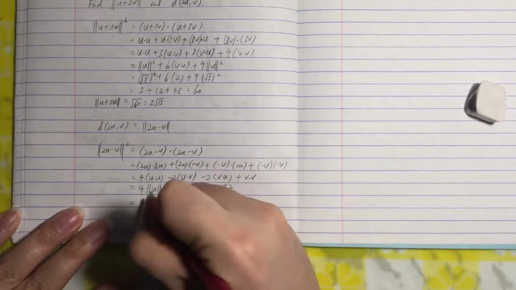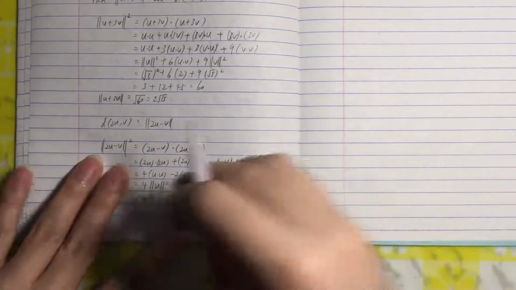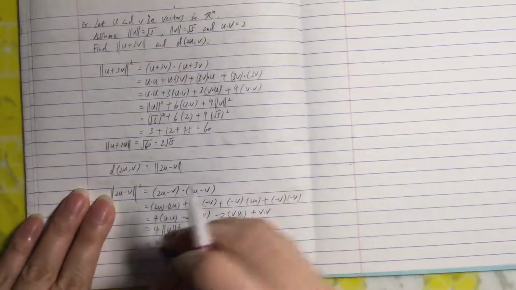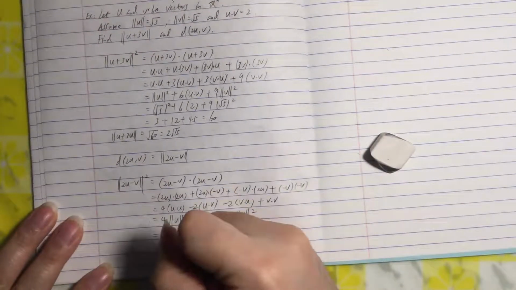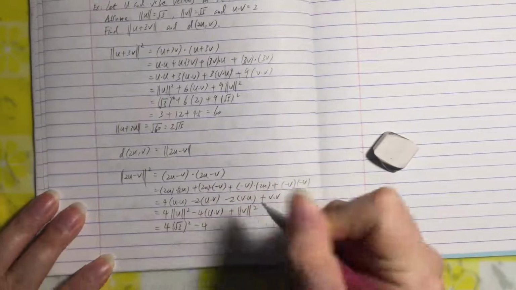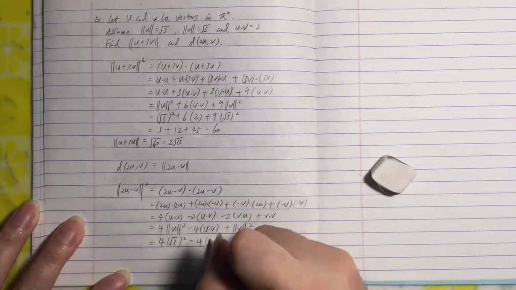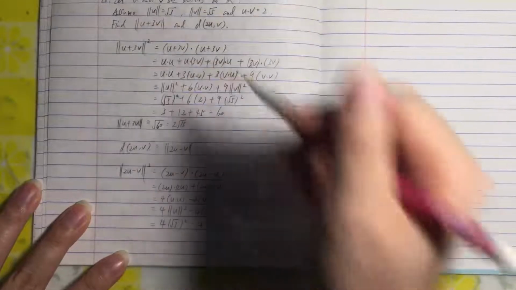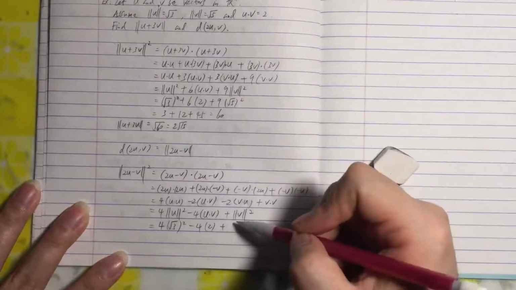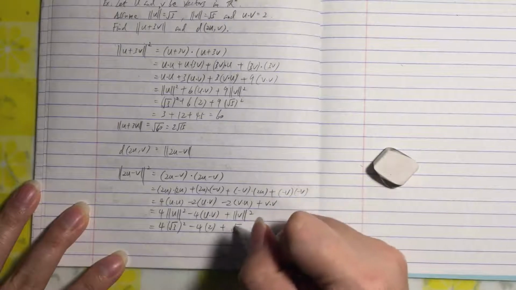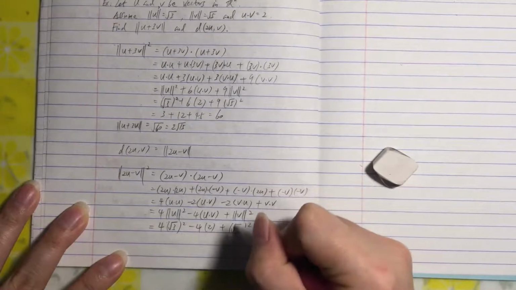Then plug in. Norm of u is radical 3. The dot product u dot v is 2. Norm of v is radical 5, so I get radical 5 squared.